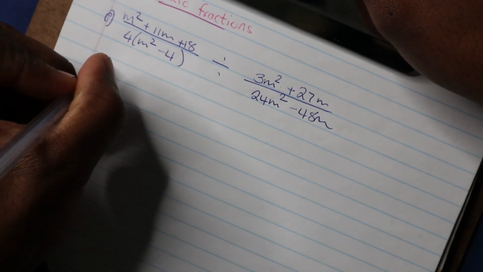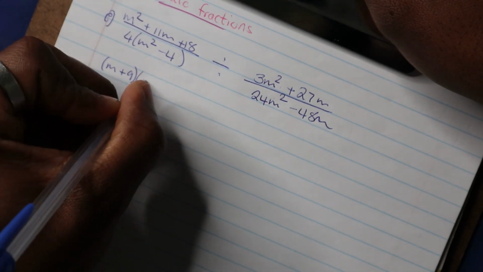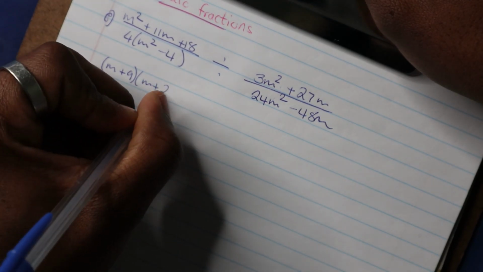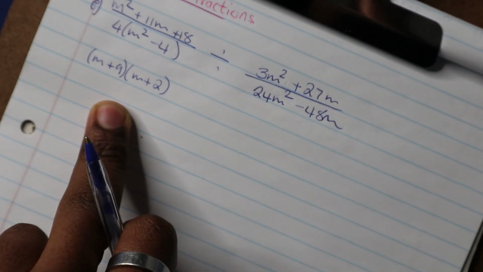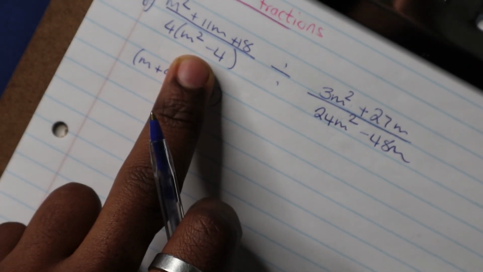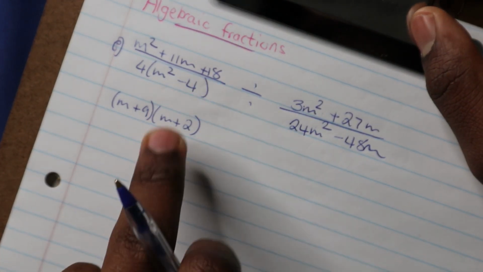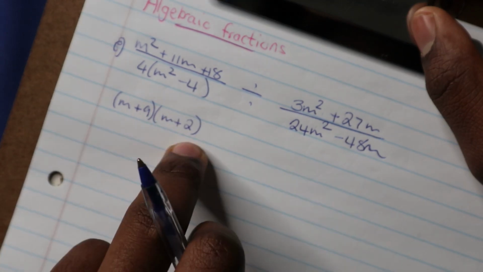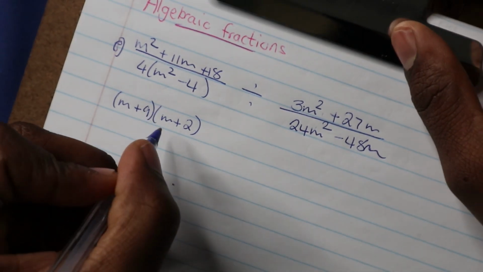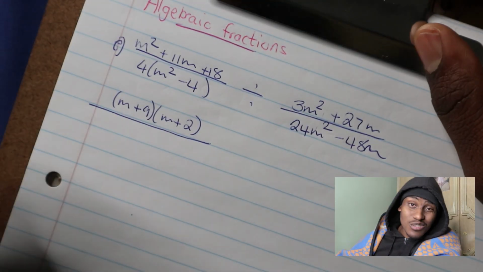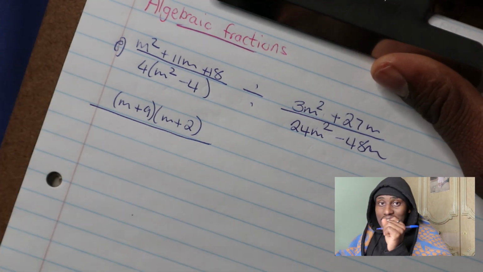So the first thing we're going to have is an m plus 9, and an m plus 2, because 9 times 2 is 18, and 9 plus 2 is 11. So we look for the factors of 18 that when added together will give us the middle term.